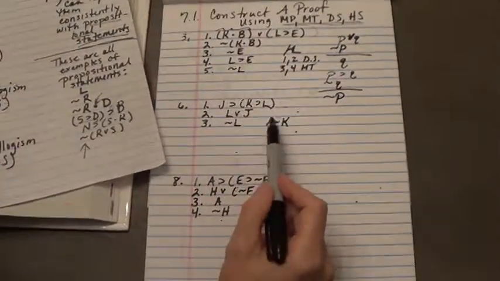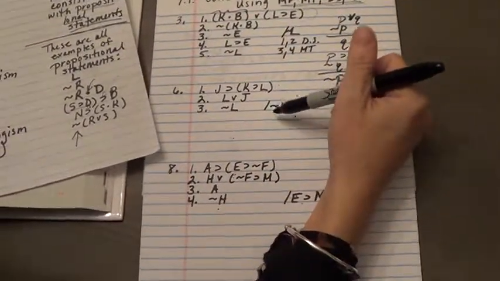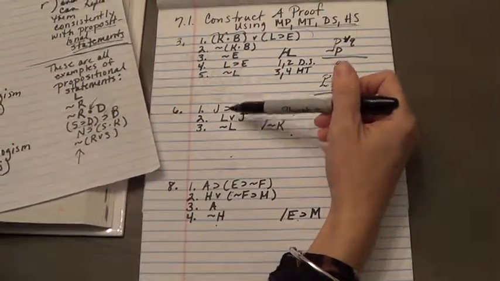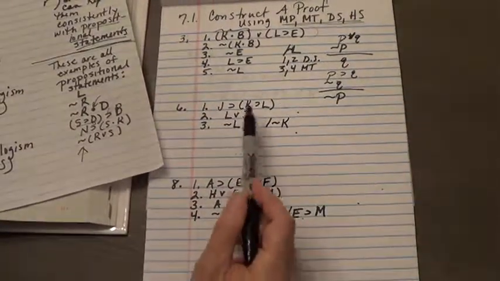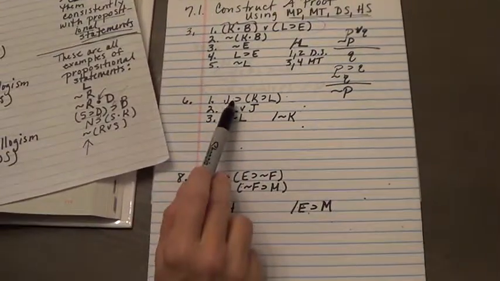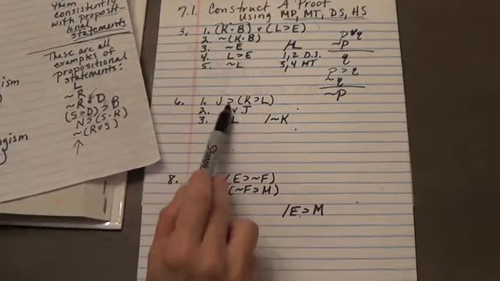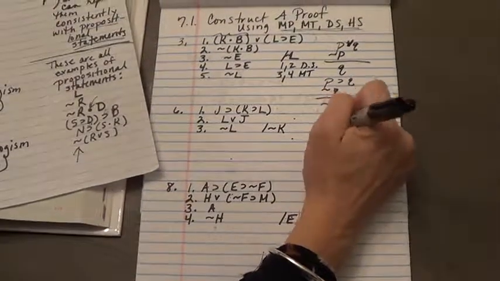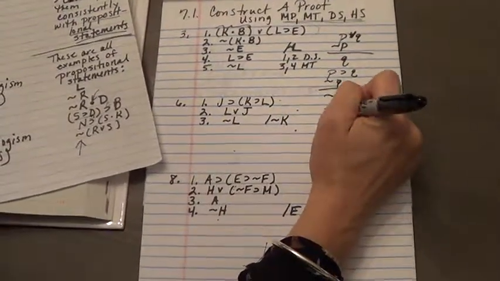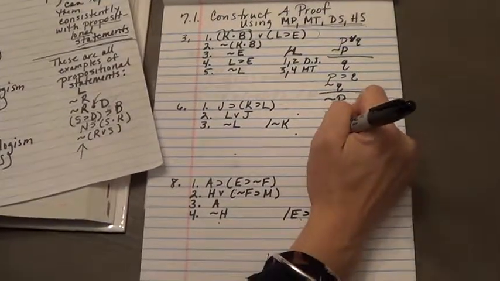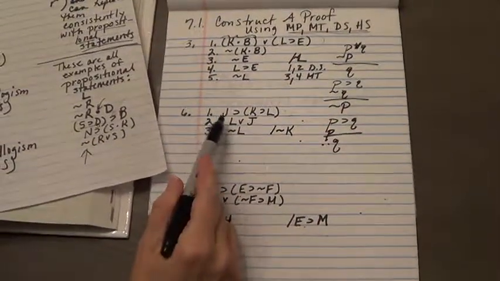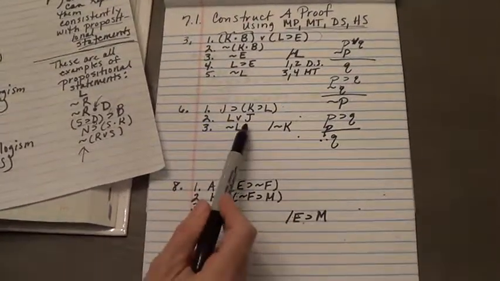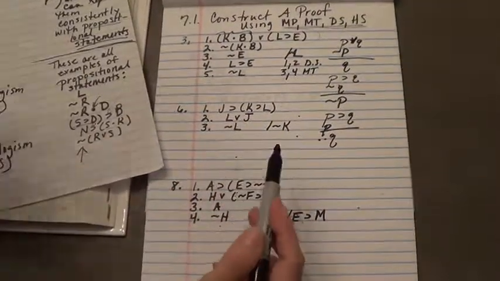Okay, number 6, similar. You have not K here, and you see that you have K horseshoe L as part of this conditional. Now you know with modus ponens, that's a rule that will allow you to break down a conditional and get the consequent of that conditional out. So what do you need to do modus ponens in this case? You need whatever P is in that conditional, and in this case it's J. Now you have J locked up in this disjunction, so your first thing is going to be to get J out, and then you can use it to do modus ponens.